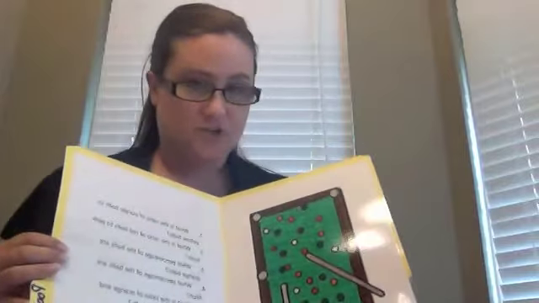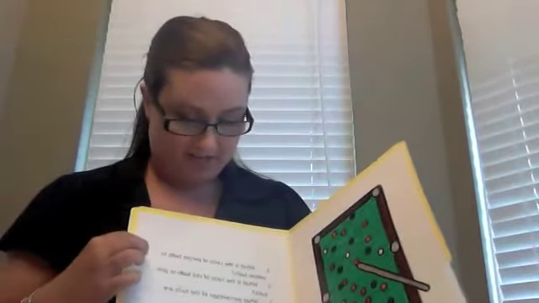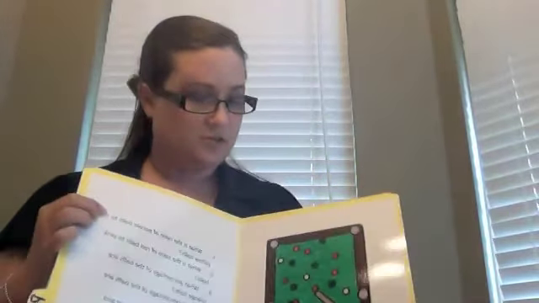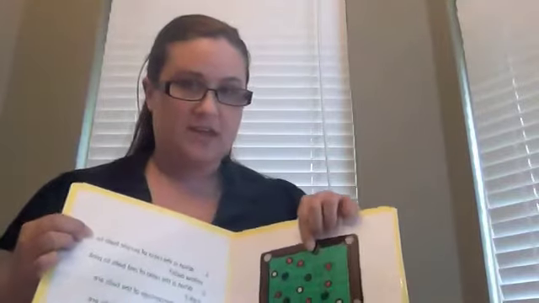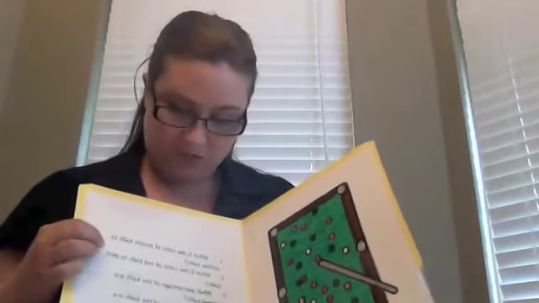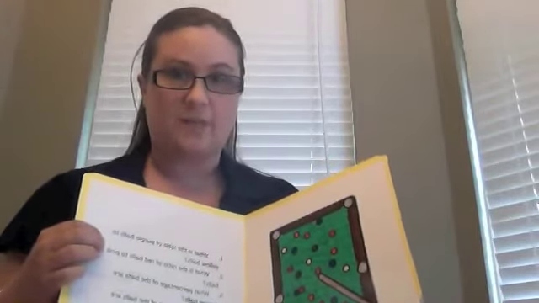This folder shows a picture of a pool table on the left-hand side, and the questions on the right-hand side say, what is the ratio of purple balls to yellow balls? So the students would have to count the purple balls and count the yellow balls and then give me the ratio. The next question says, what is the ratio of red balls to pink balls? So again, they would count the red balls, then count the pink balls.